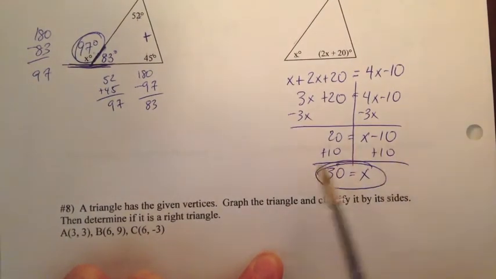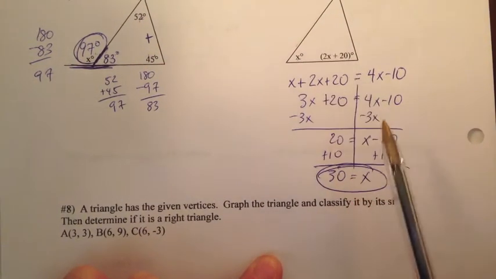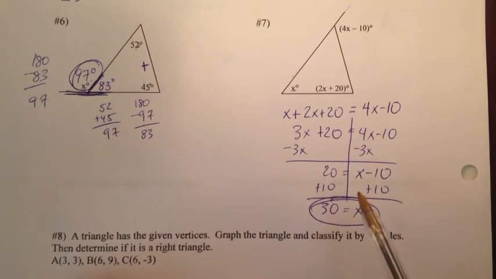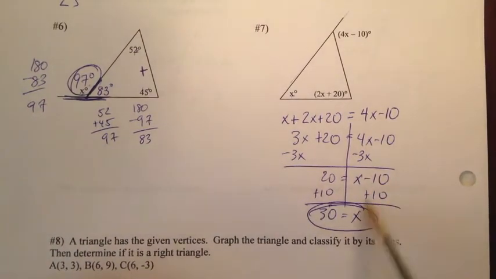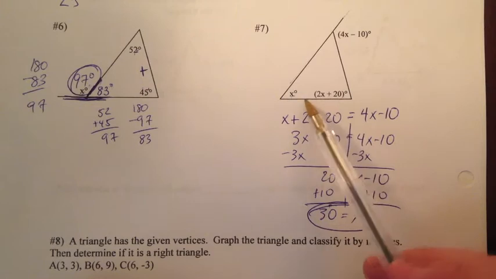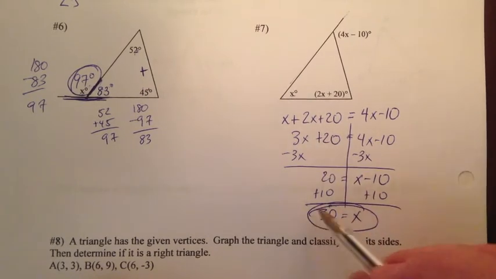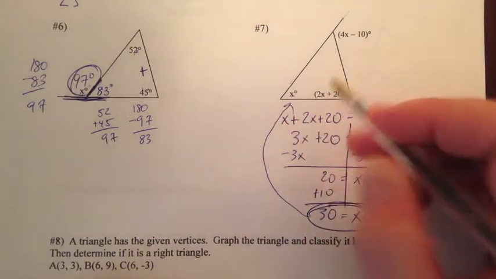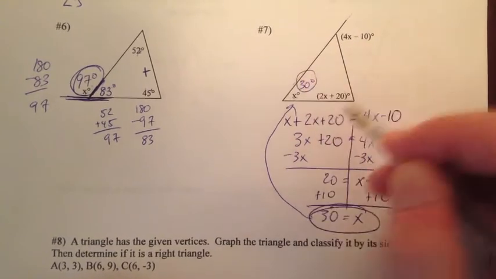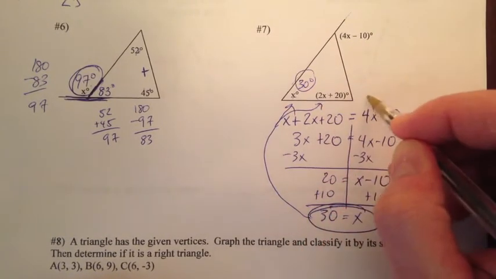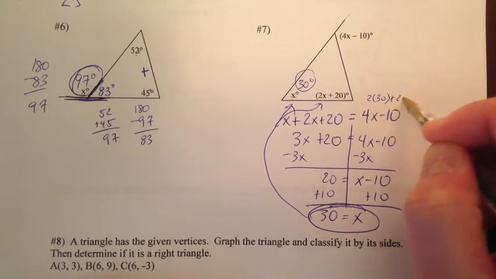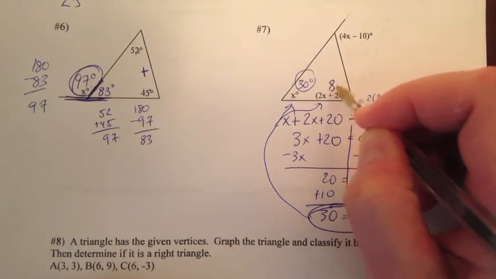Now, it doesn't tell us to find anything else, so I think we're done at this point, but one thing that we probably want to do here, let's just take a look at this. If we plug it back in, does it make sense? If we take 30, then this angle on the left is 30 degrees. Now 2 times 30 plus 20 is 60 plus 20, that's 80.